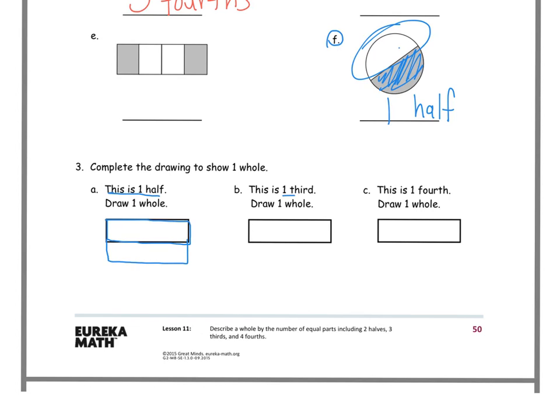B says this is 1/3. And when I hear third, I hear 3. And this is one of the 3. This rectangle. So that's one of the 3. So that's 2 of the 3. That's 3 of the 3, or one whole.